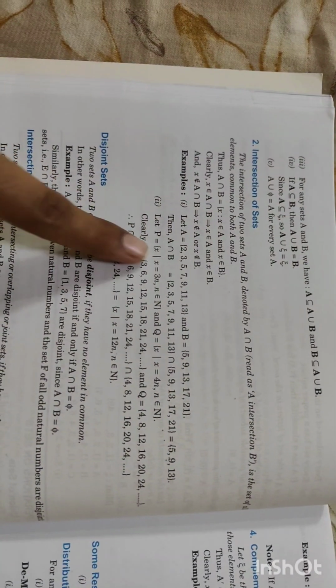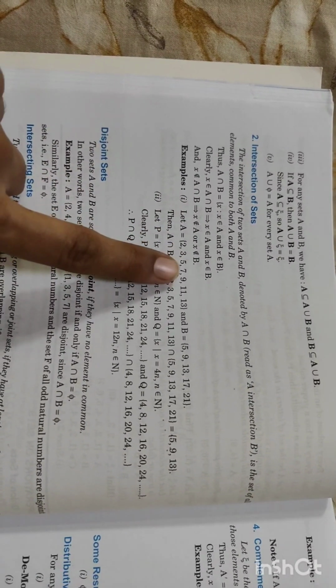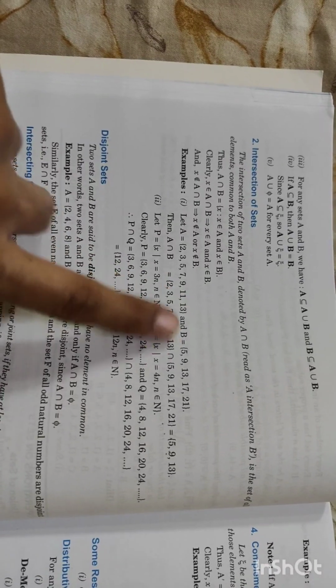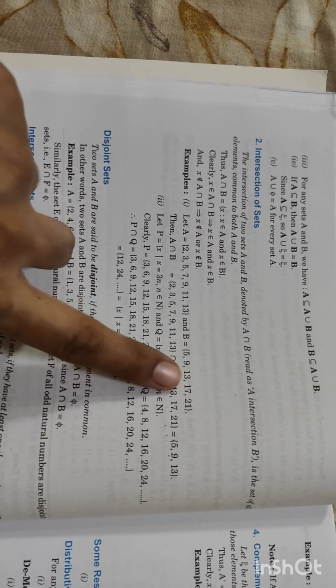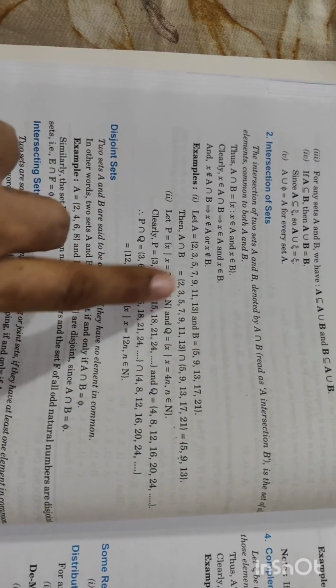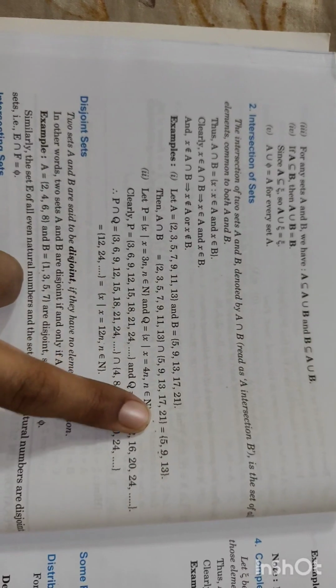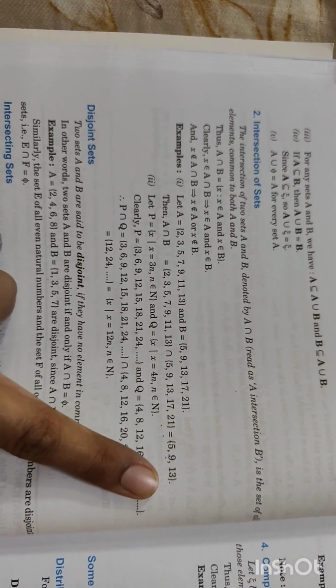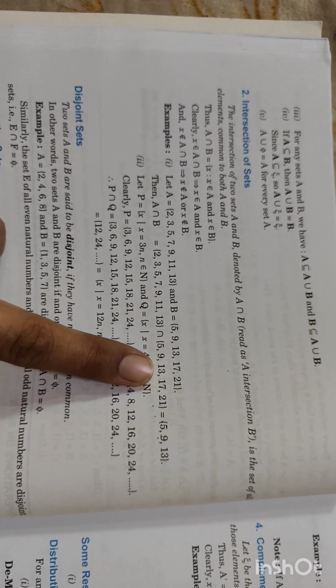We have to write only the common elements. Like A has 1, 3, 5, 7, 9, 11, 13 and B has 5, 9, 13, 17, 21. So A intersection B is 5, 9 and 13. We have to write only the common elements, common numbers, not all.